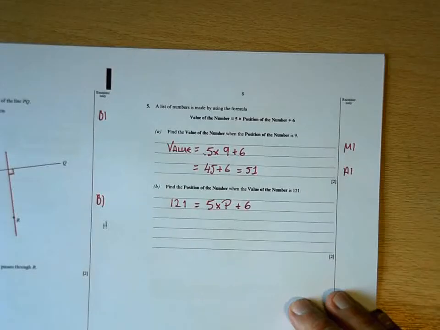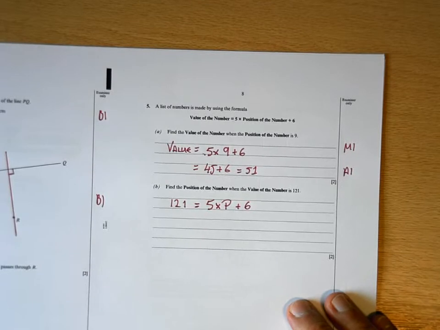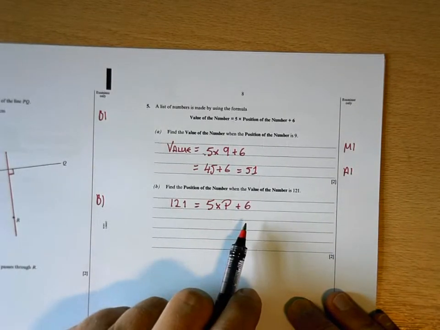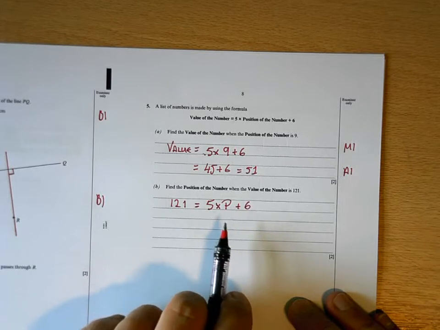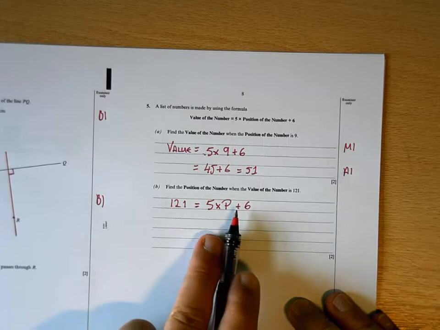So we have to do the opposite in order to get at P. We could turn it into a number machine actually, if you like, but hopefully you should be able to work with equations like this.